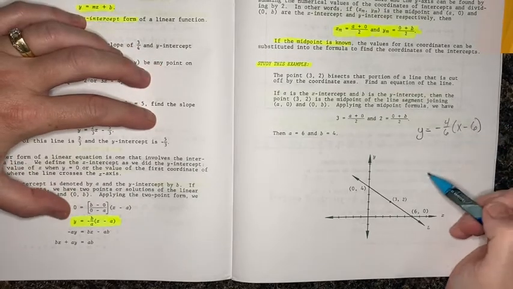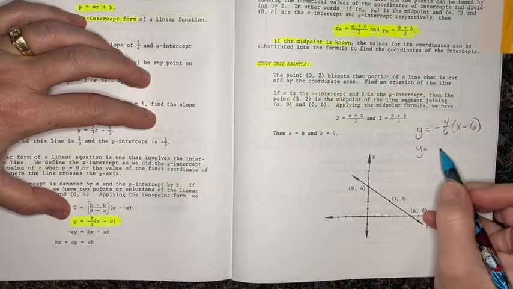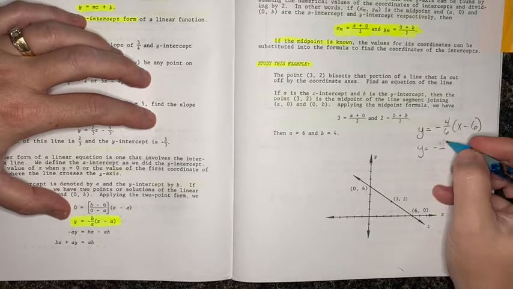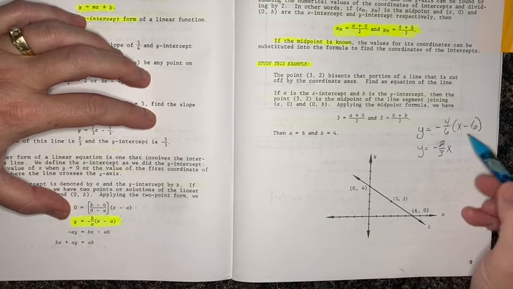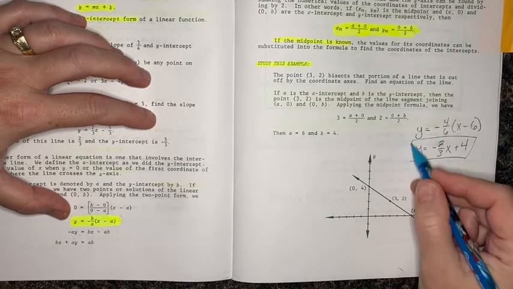So setting it into this equation, now let's solve this out. Y is going to equal negative 4 over 6, or we can reduce that. Let's go ahead and do it to 2/3, right? X. And then negative 4/6 times negative 6, our 6's cancel, the negatives cancel, and we're left with plus 4. All right, that's much easier.